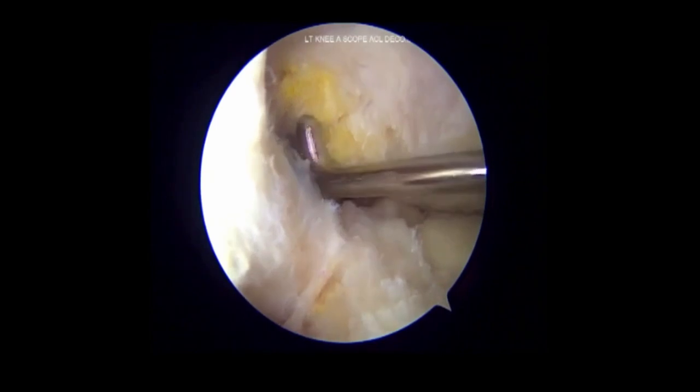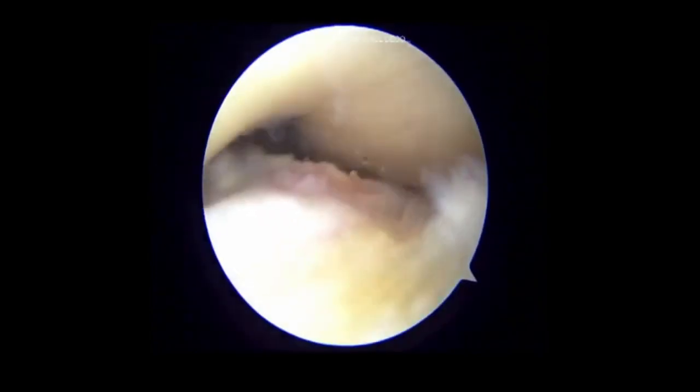The knee is then moved into extension to exclude notch impingement to conclude the procedure.